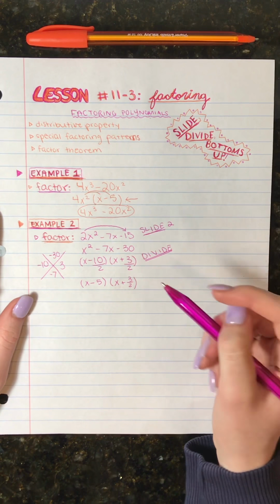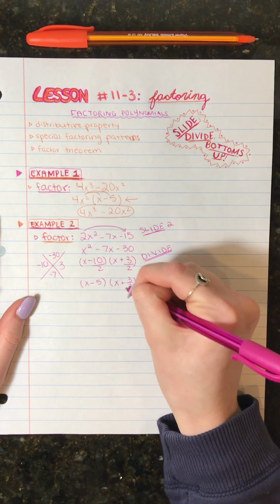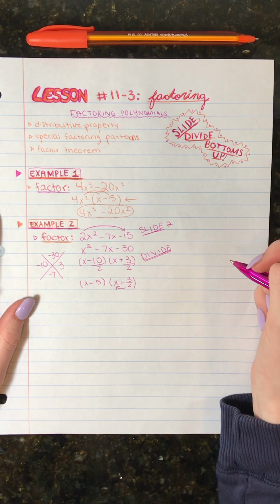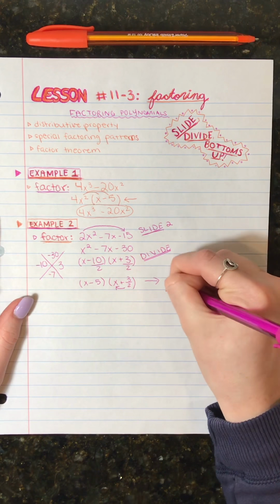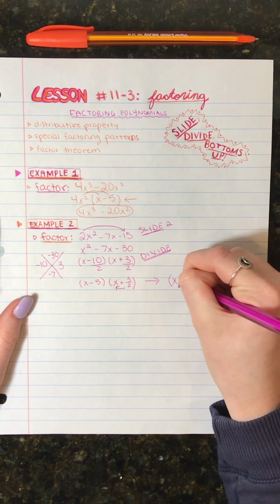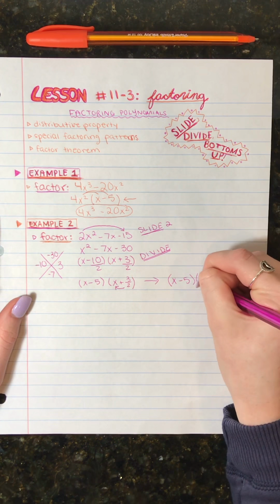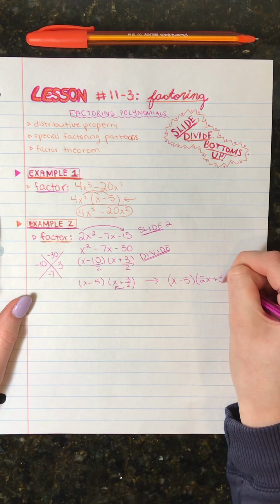Since we actually cannot have a fraction in our final answer, we have to move our bottoms up. So when we move the bottoms up, we have x minus 5, and then we move the 2 in front of this x, so we have 2x plus 3.